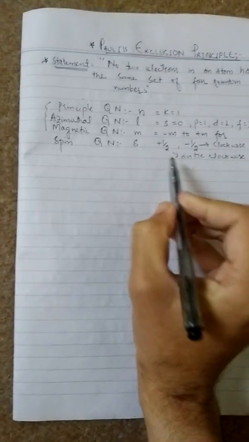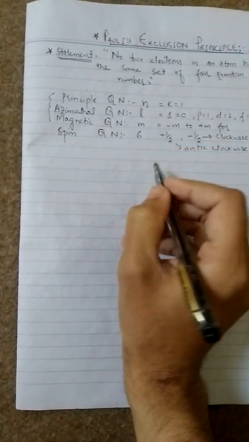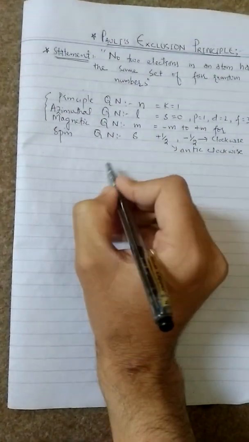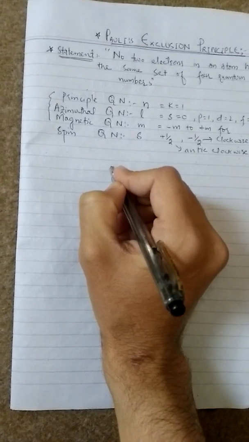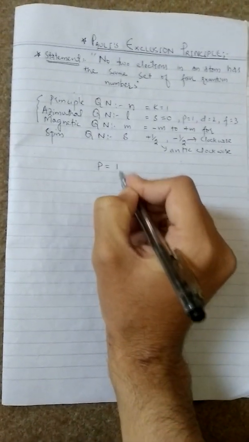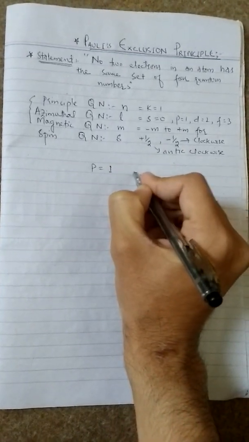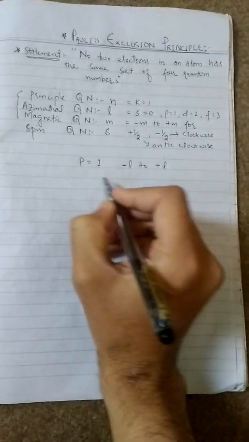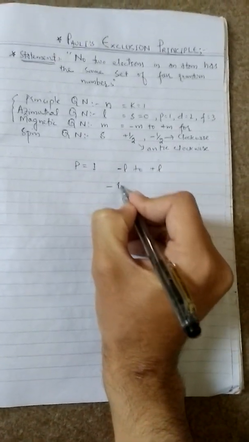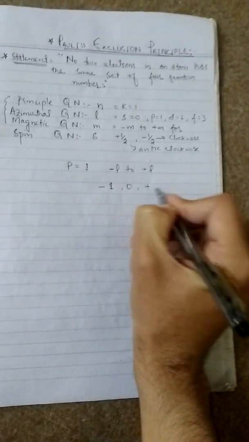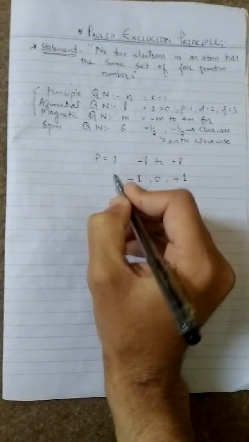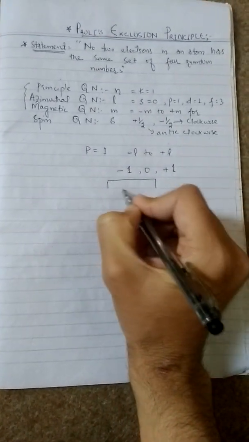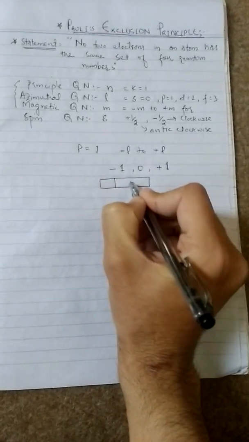So for example, the magnetic quantum number M for the P subshell. L for the P is 1. So extend this L value from minus L to plus L, that is minus M to plus M. So minus 1, 0 and plus 1, that is the P orbital composed of 3 orbitals.